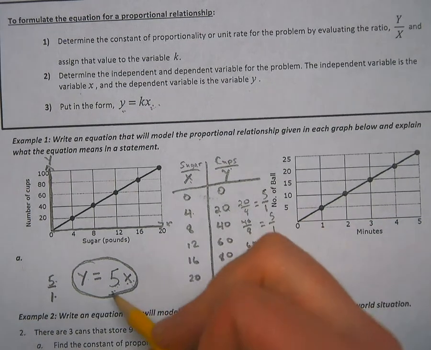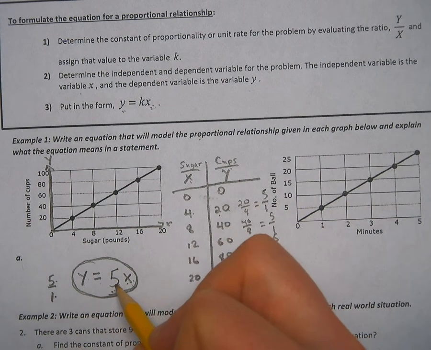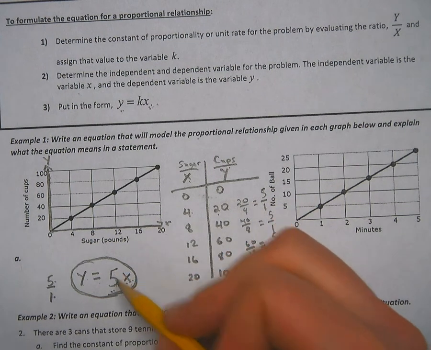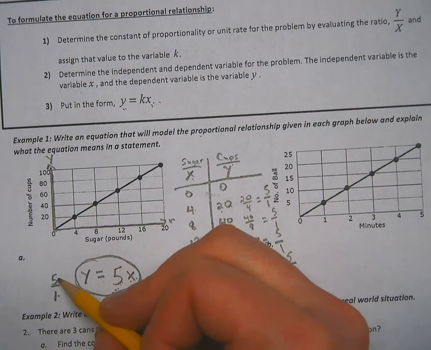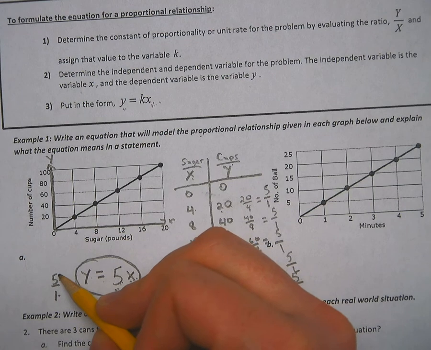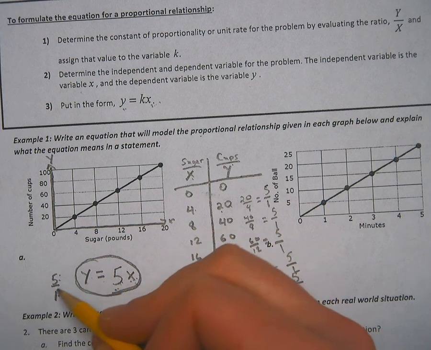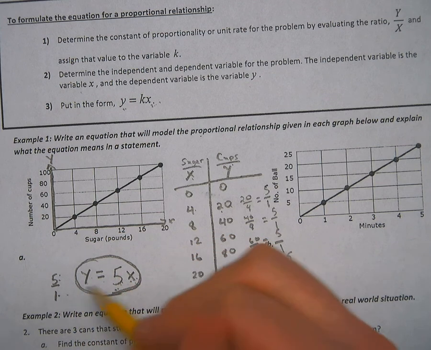So our equation is y equals 5x. The constant of proportionality is 5. Our unit rate is 5 cups per 1 pound. And see how those are the exact same thing.